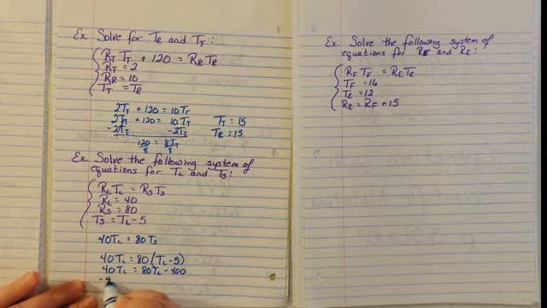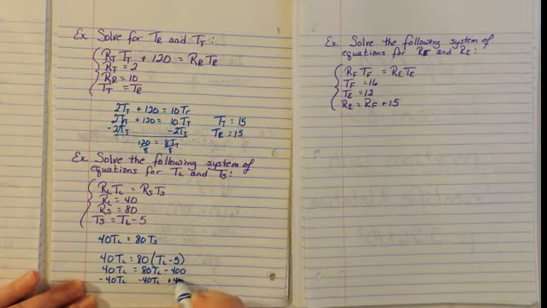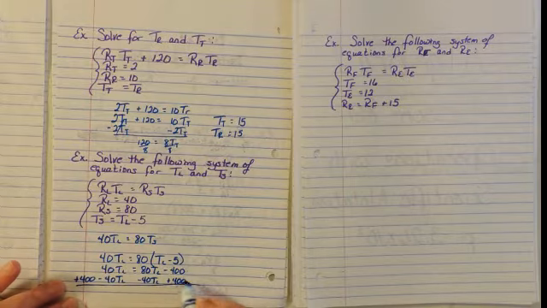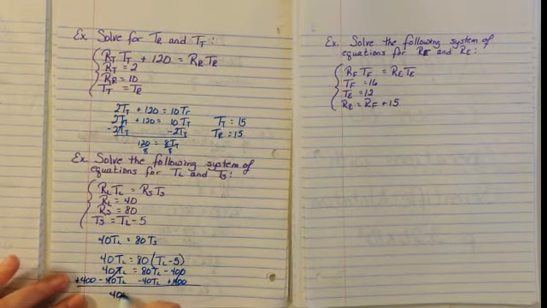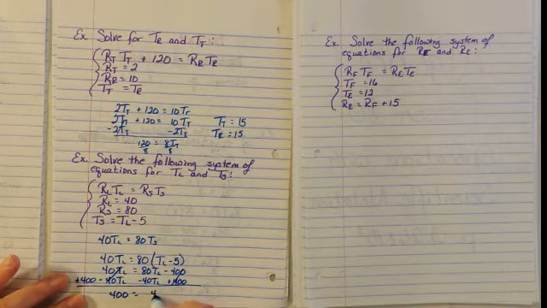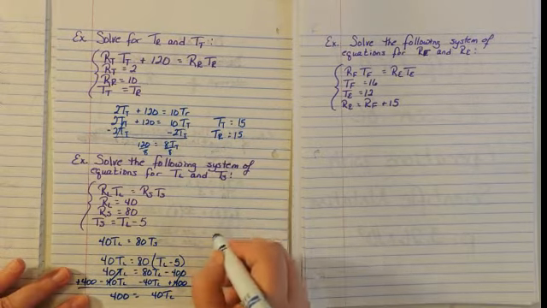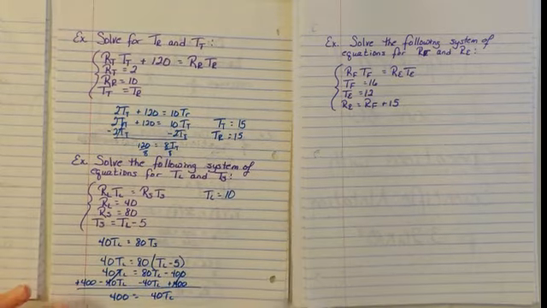Let's get this over on this side and this over on this side. So we have 400 equals 40 times the time of Larry. We divide both sides by 40 and we get the time of Larry equals 10.